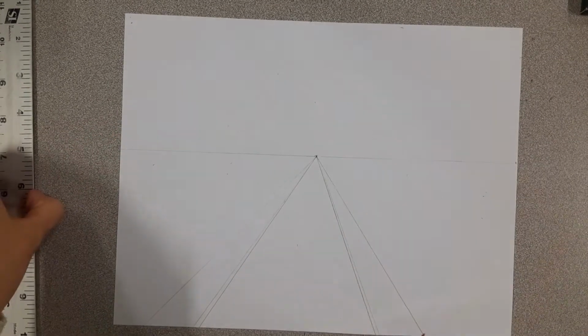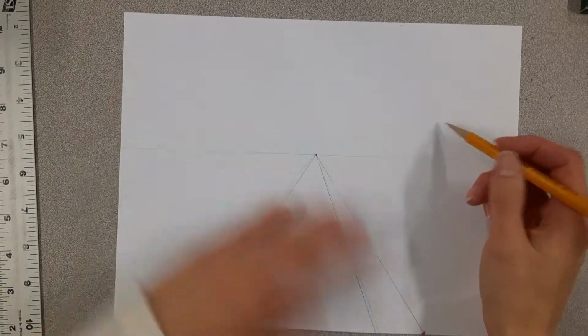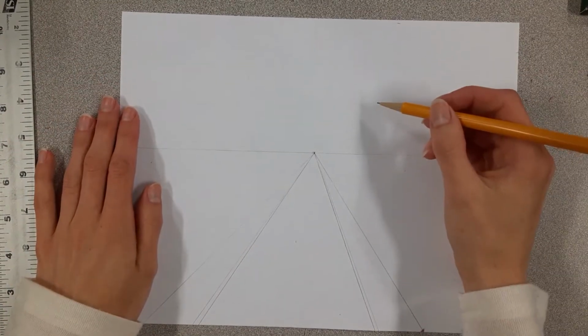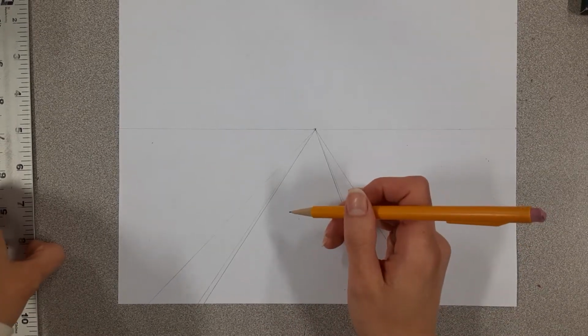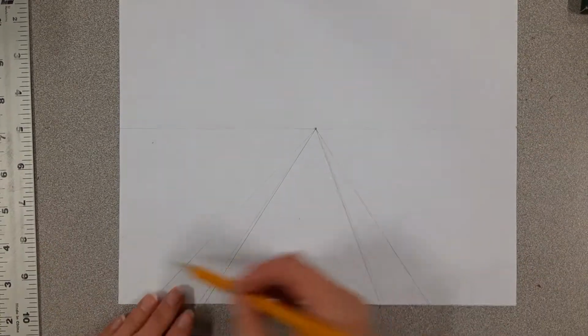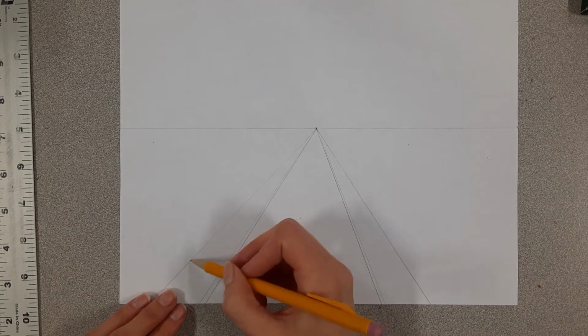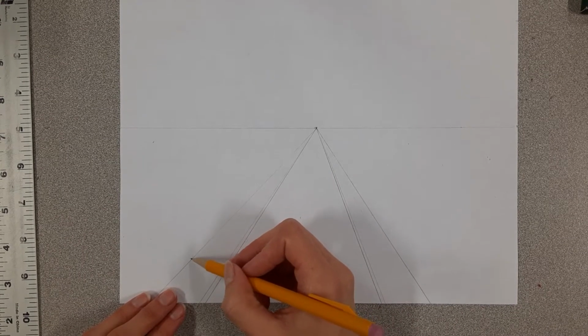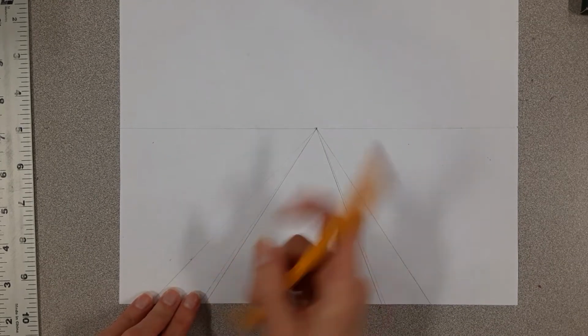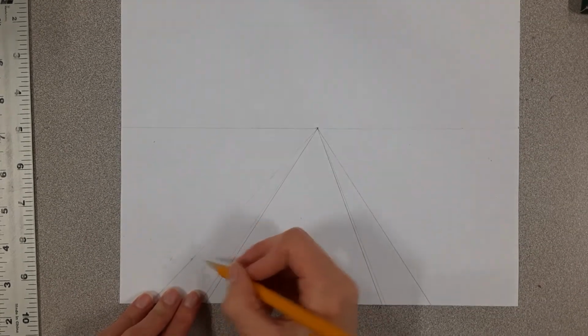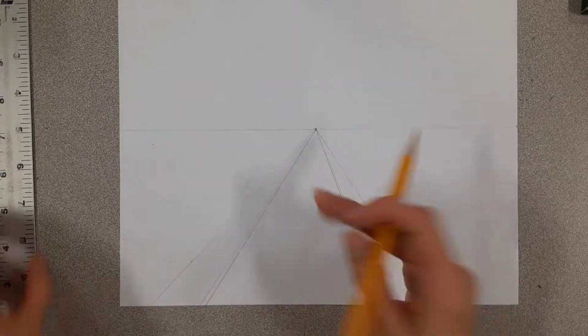Alrighty, so just in case you're confused on how to create multiple buildings in perspective, I am going to go ahead and demonstrate that. The first thing you're going to need to do is start off with a square, of course. It doesn't really matter where you put it, as long as one corner is here on the sidewalk, or maybe a little bit further back. You don't want to go directly up onto the sidewalk.